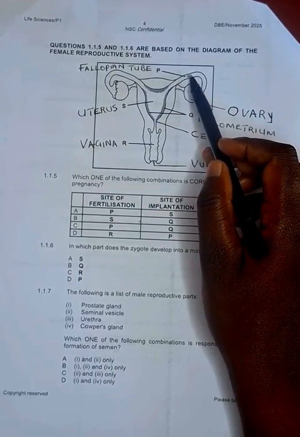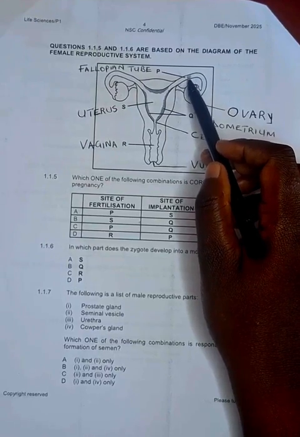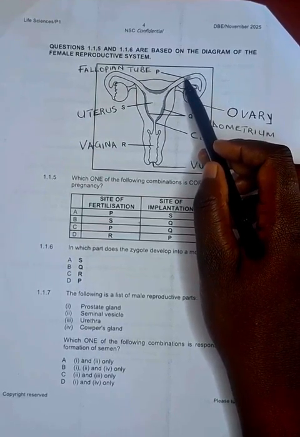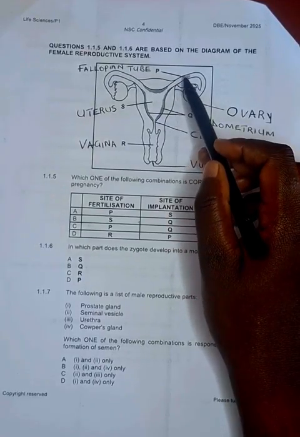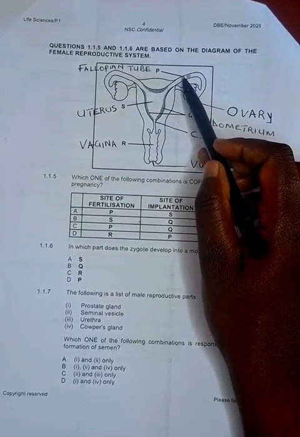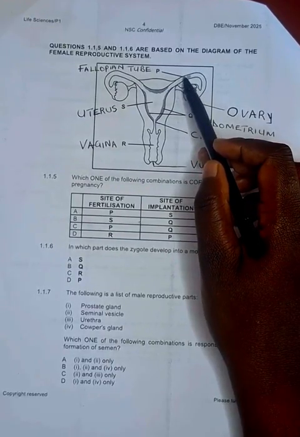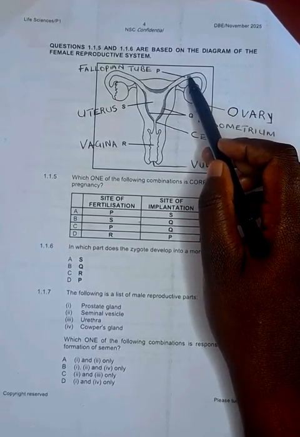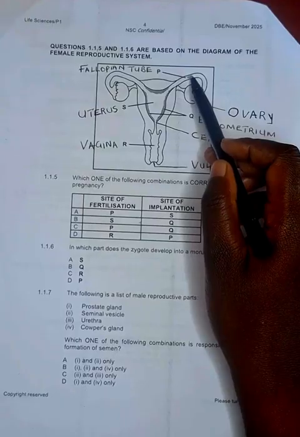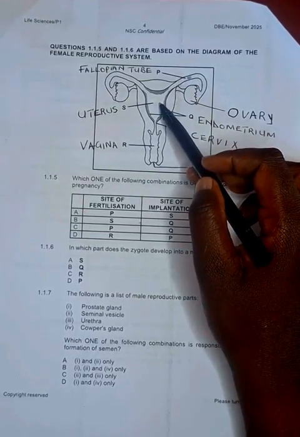When fertilization has taken place, the diploid zygote is going to move from the fallopian tube into the uterus, and it is assisted by the ciliated columnar epithelium, which is found lining the fallopian tube. So the ciliated columnar epithelium is the one that helps with the movement of the ovum into the uterus.